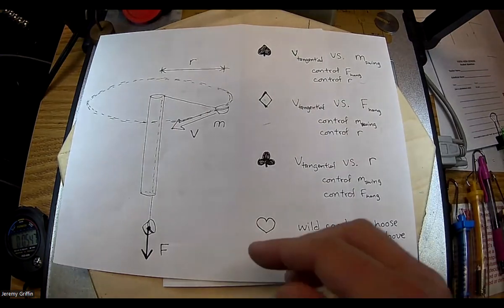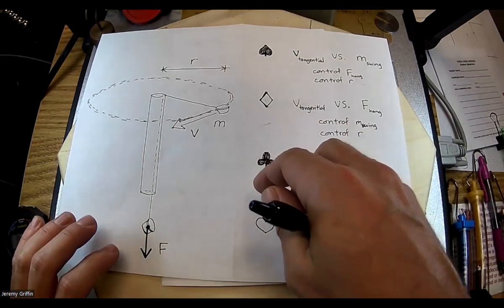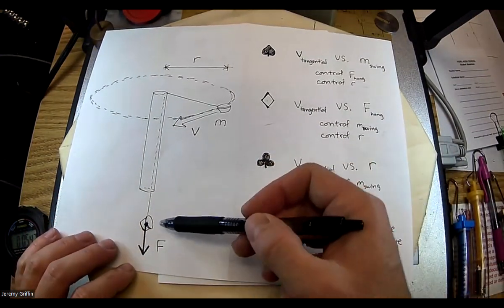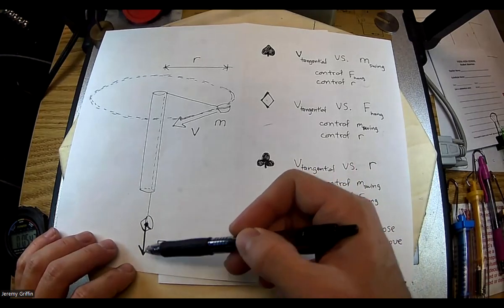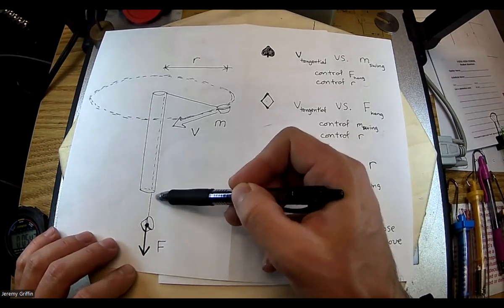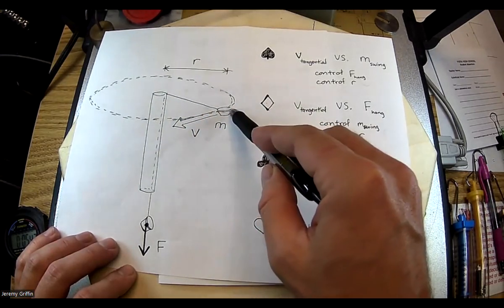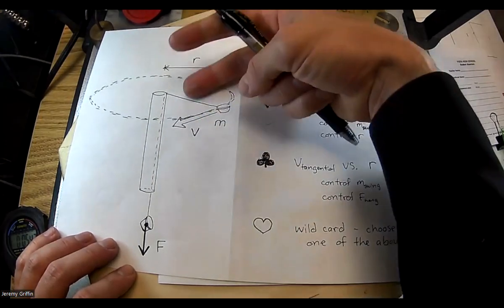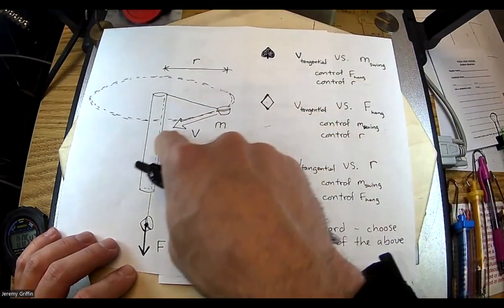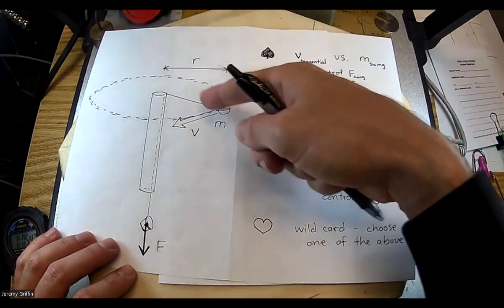Okay, so I've got 4 variables that I'm juggling. I've got the weight of the one that's hanging. Now, I didn't draw the full free body diagram, but the tension is pulling up. And you guys think the tension is actually pulling this top mass into a circle, because if you cut the string, it would fly off in a straight line. But it's being pulled in by the tension.